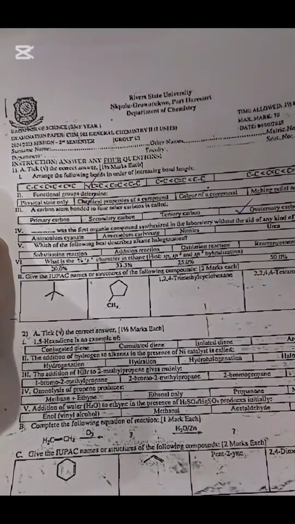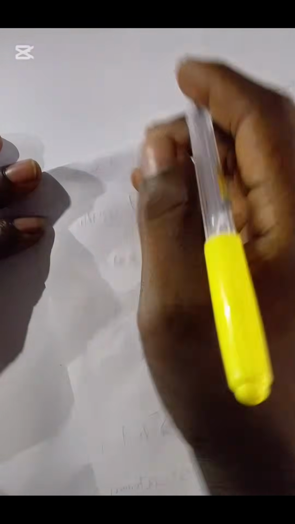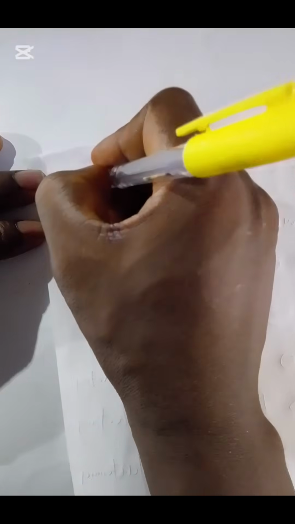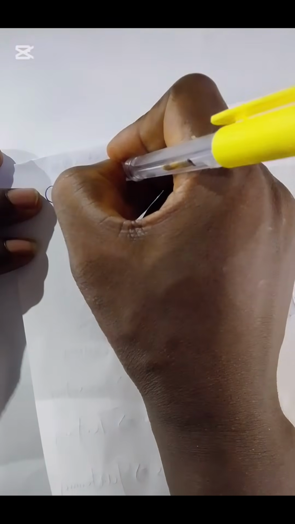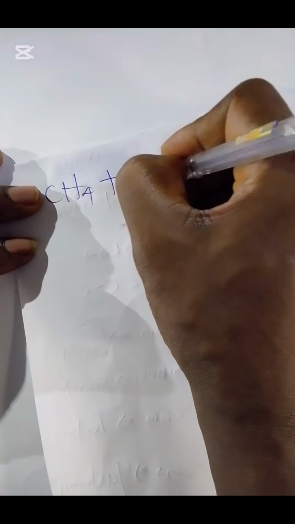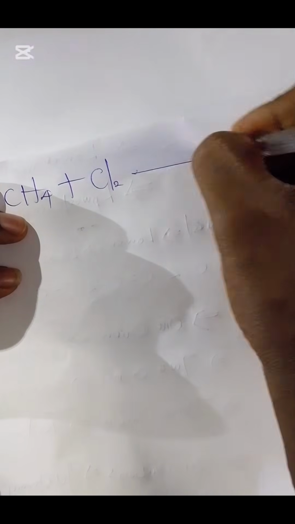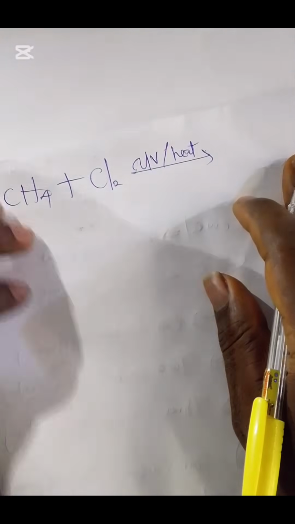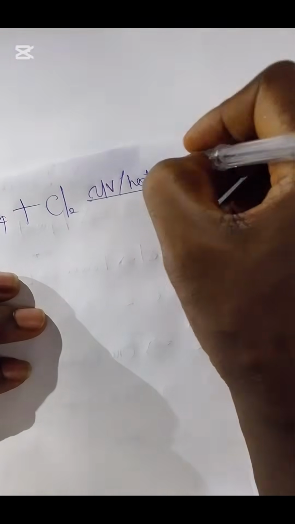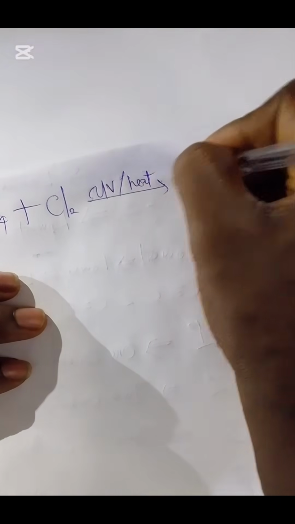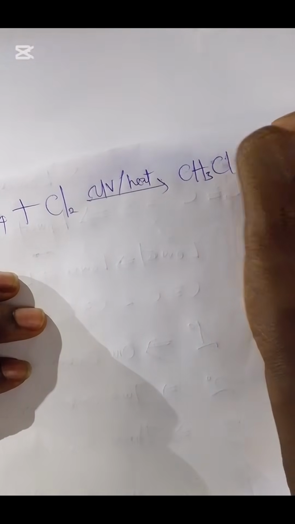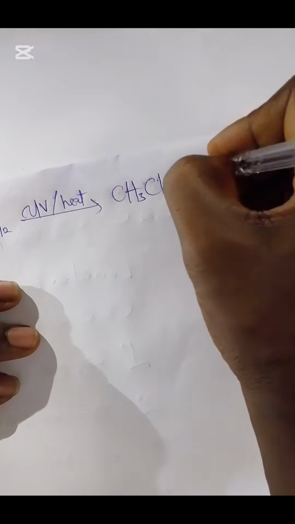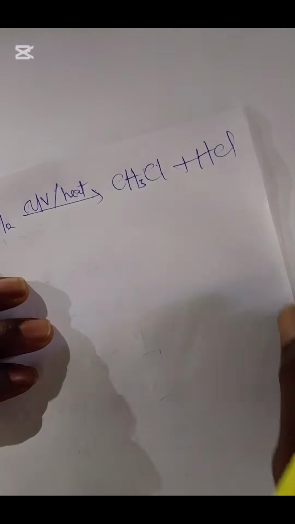For example, let's write down the reaction. If we have methane reacting with one of the halogens, let's say chlorine gas, Cl2, in the presence of ultraviolet light or heat, this is going to yield chloromethane, CH3Cl, plus hydrochloric acid or hydrogen chloride.